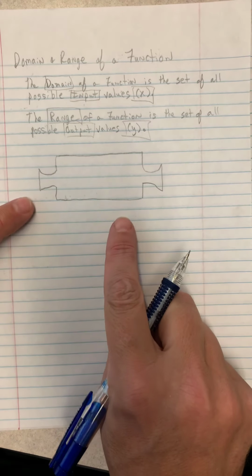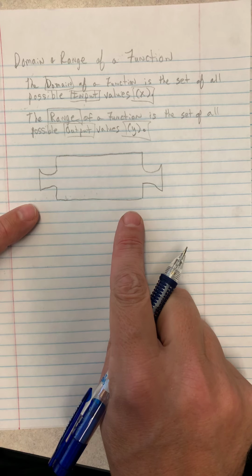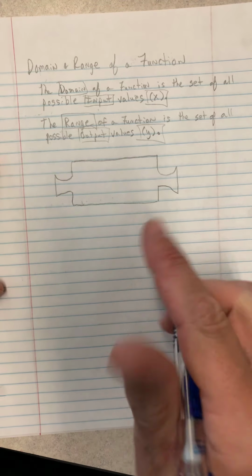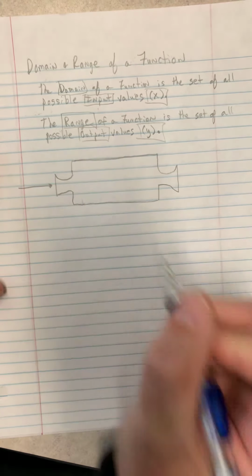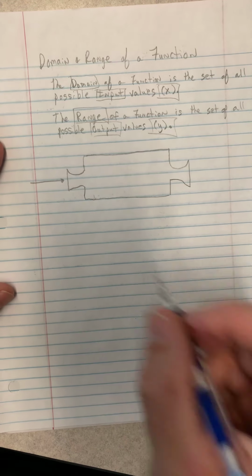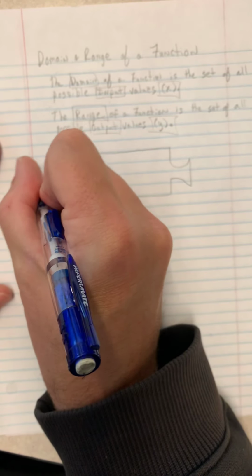It's a little function box, they call this. What I have over here is stuff coming in. You have inputs.